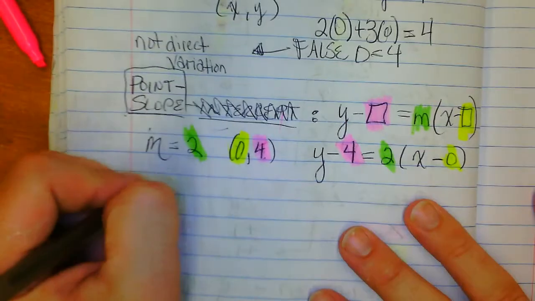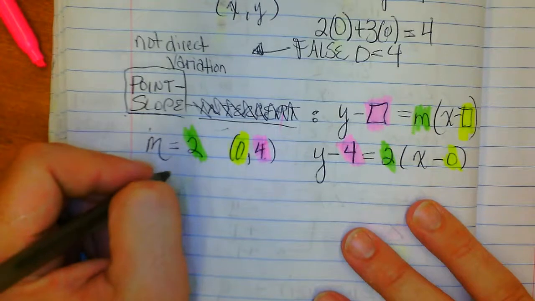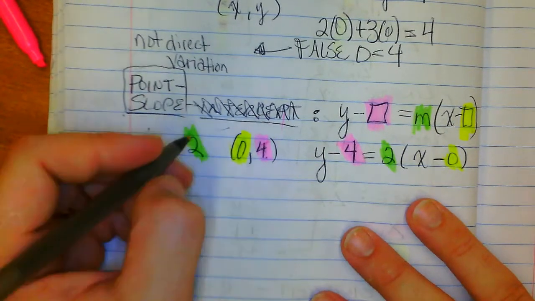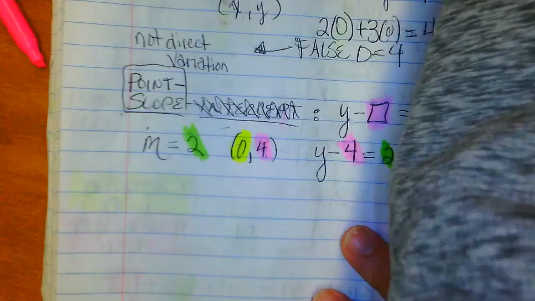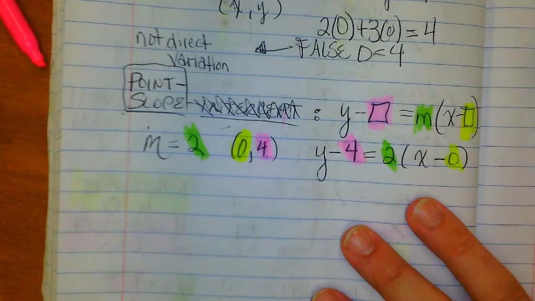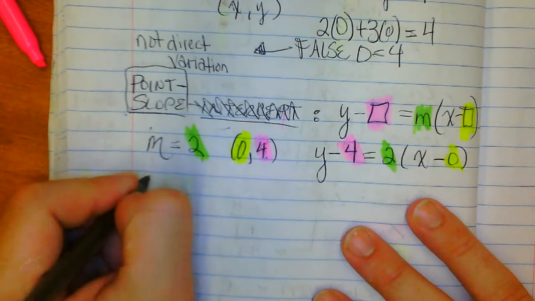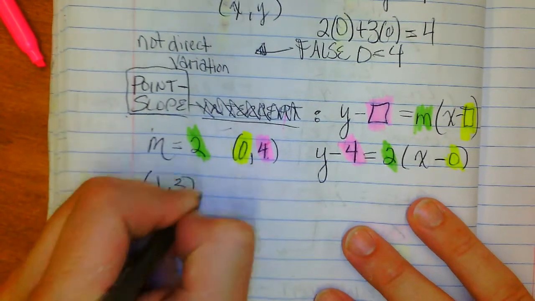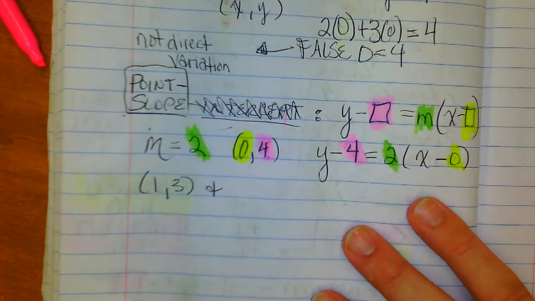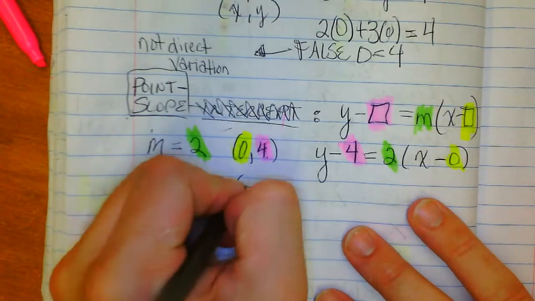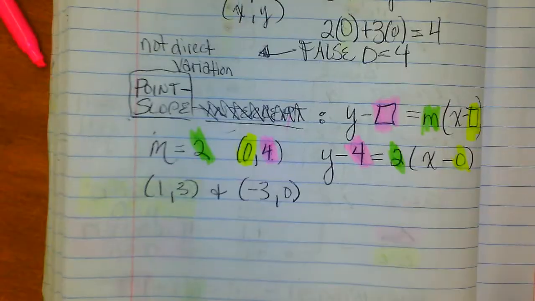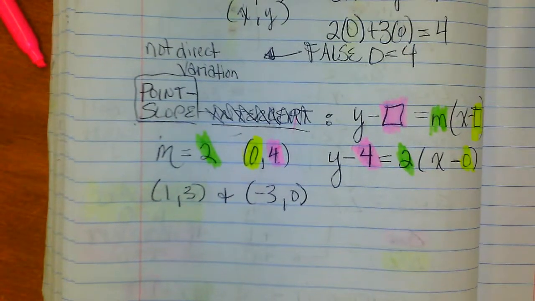And that's going to be where they just give you 2 coordinate points, okay? And we practiced this yesterday. This is where they give you something like 1, 3, and negative 3, 0.